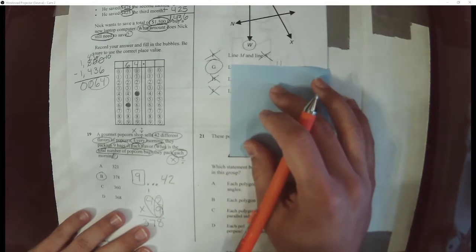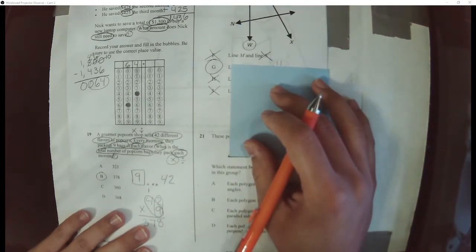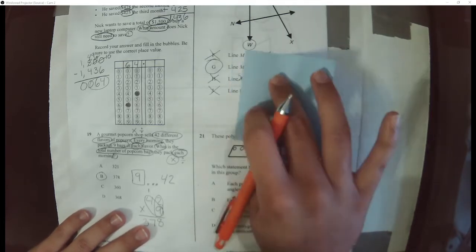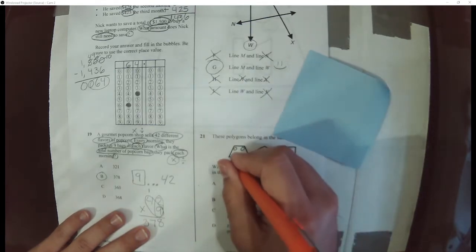If I check the angles on the bottom, I can see that this one, the corner of my sticky note, doesn't really fit in the corner of my angle. The angle is too small. If the angle is too small for my sticky note to fit, that makes it an acute angle.